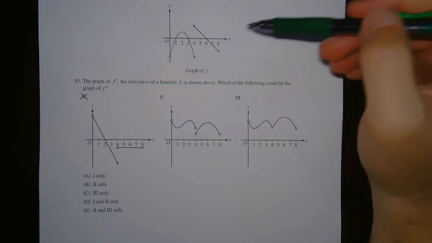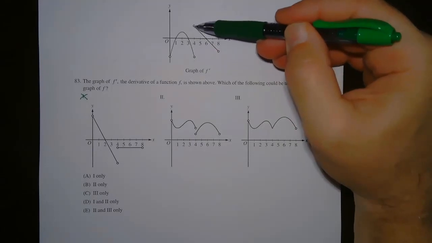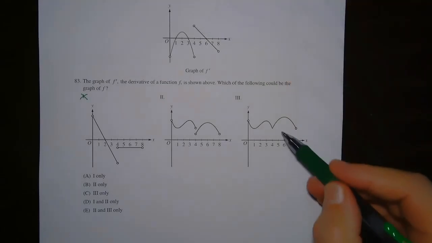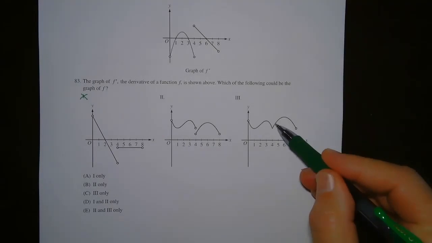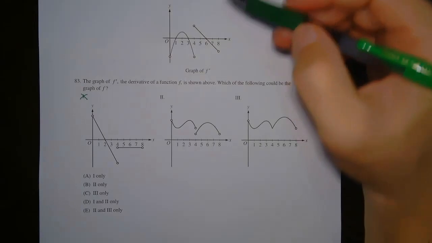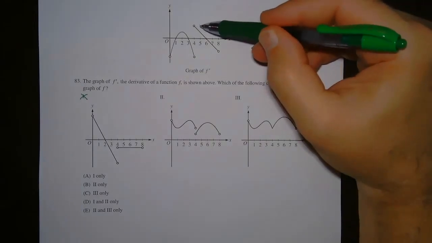Okay, so now we've got to worry about this. Just to the right of 4, my derivative is negative. Sorry, I just lied to you.